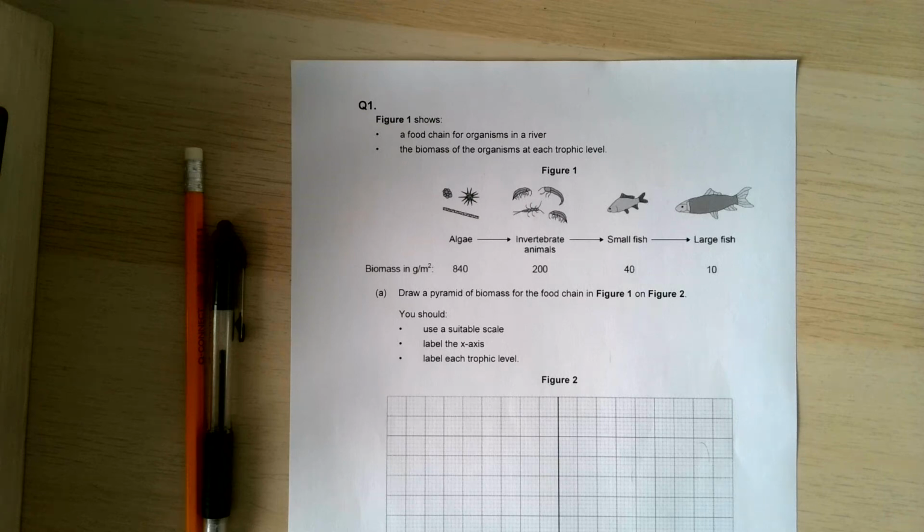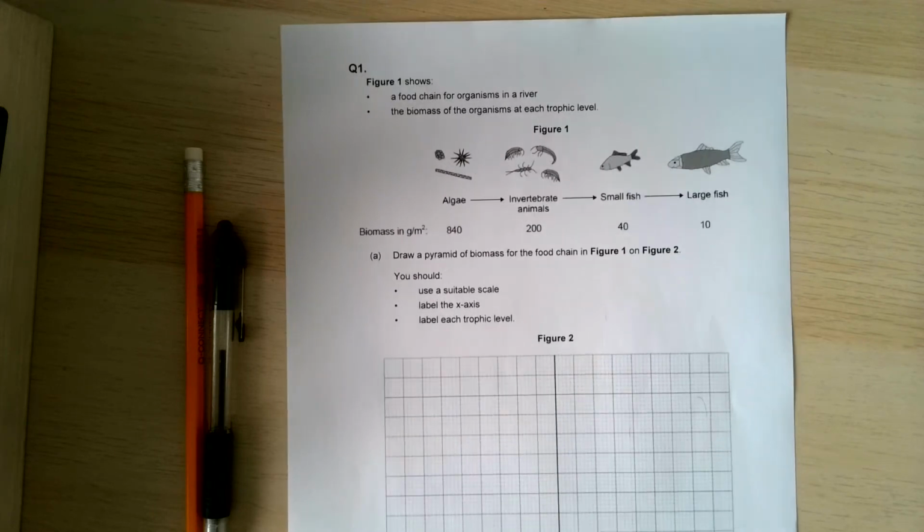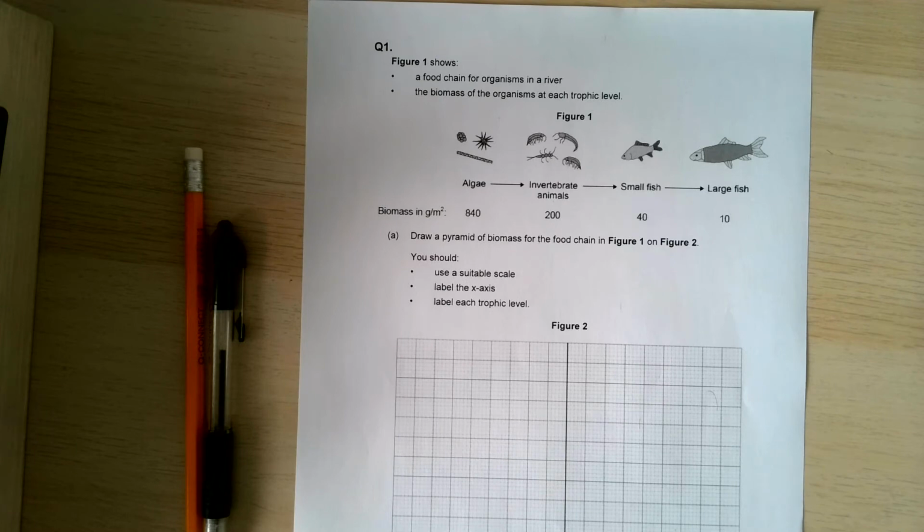Hi everyone, this is the triple trophic levels and biomass question that we're going to go through now. Okay, so the first thing that you've got is a graph question. It's not your usual graph because you are drawing a pyramid of biomass.